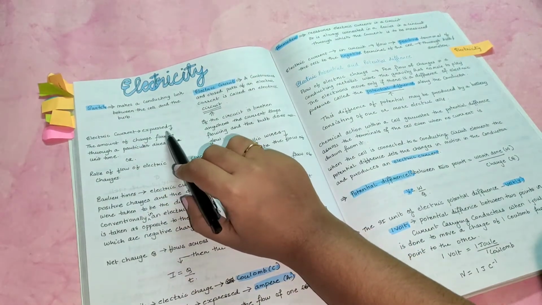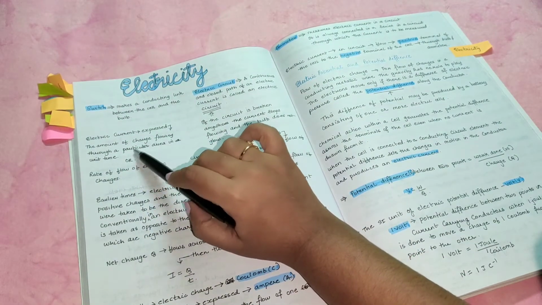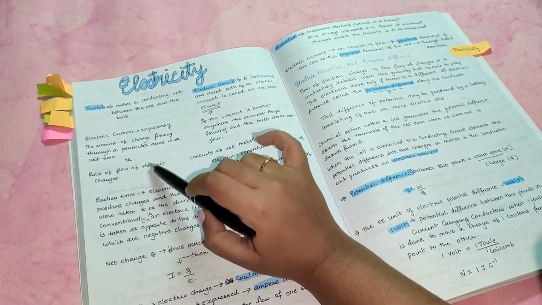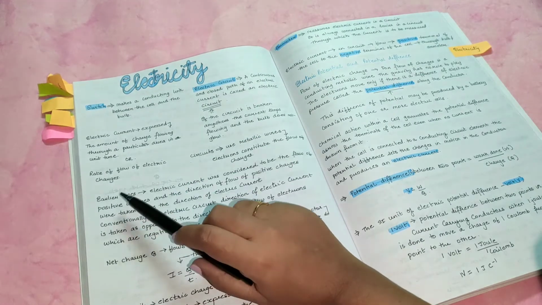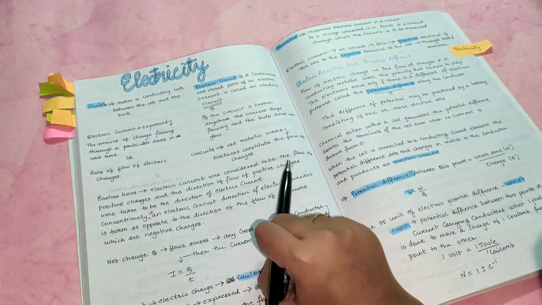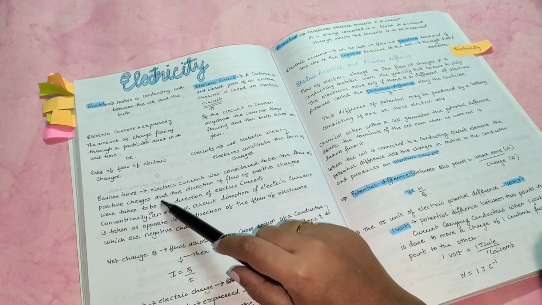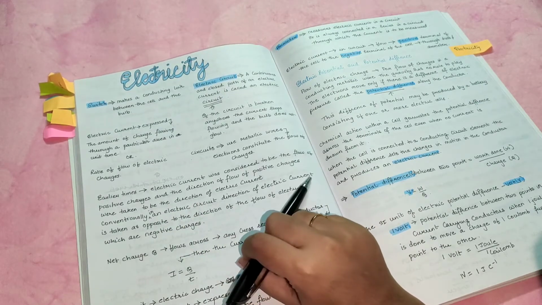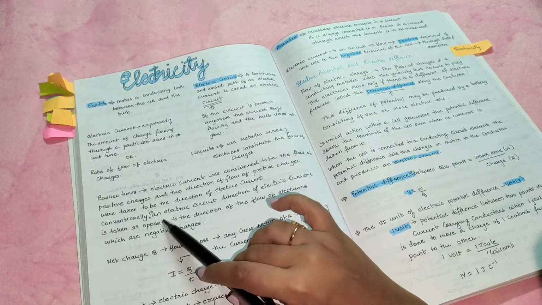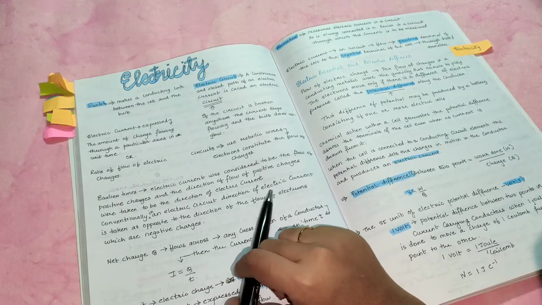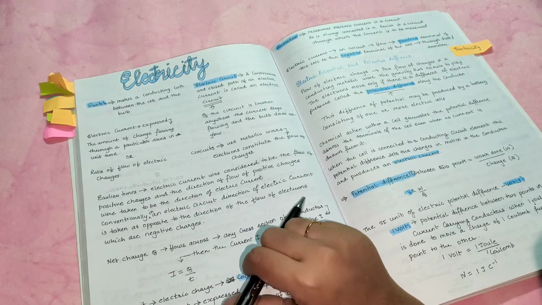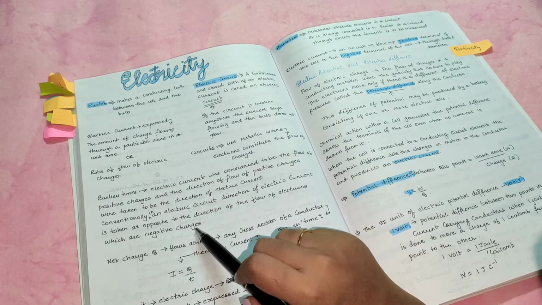Electric current is expressed by the amount of charge flowing through a particular area in a unit time, or the rate of flow of electric charges. In earlier times, electric current was considered to be the flow of positive charges, and the direction of flow of positive charges was taken to be the direction of electric current. Conventionally, in an electric circuit, the direction of electric current is taken as opposite to the direction of the flow of electrons, which are negative charges.